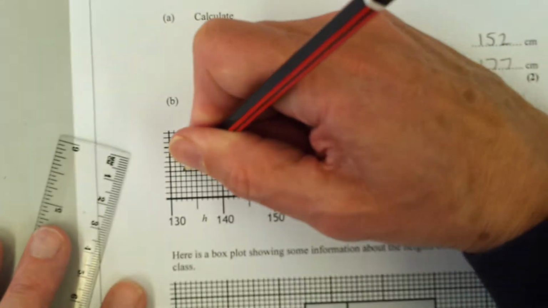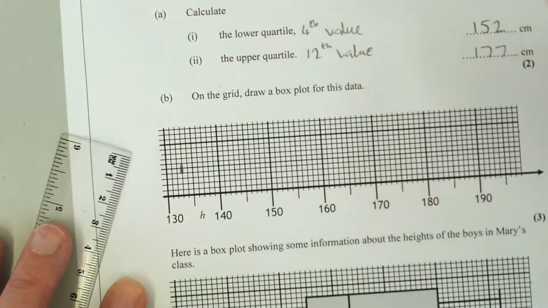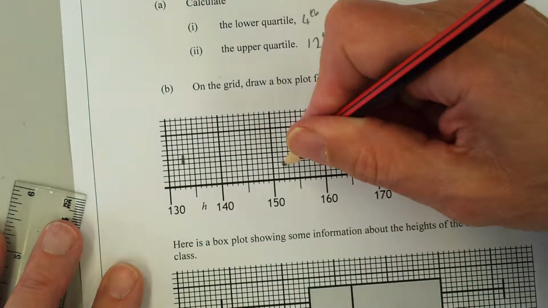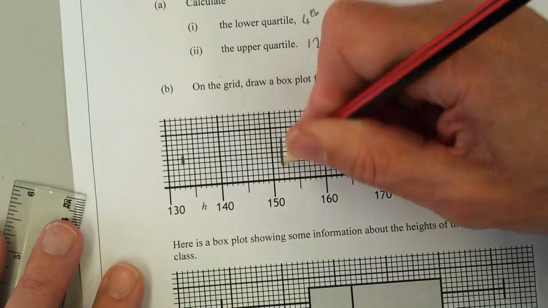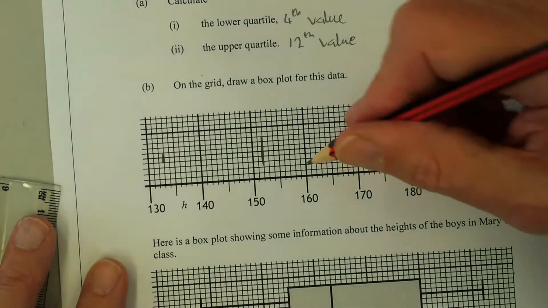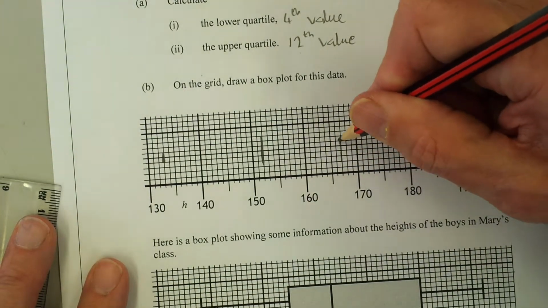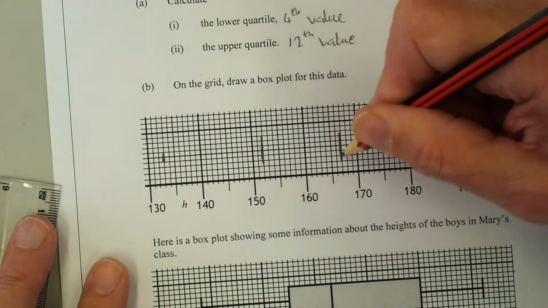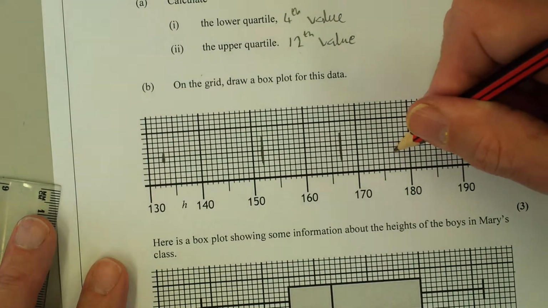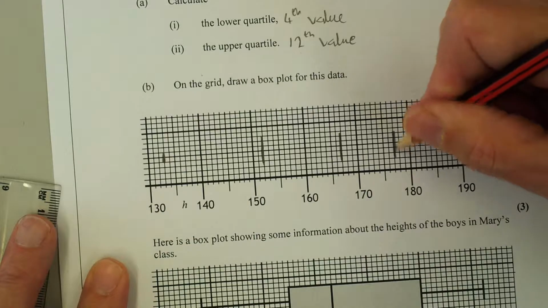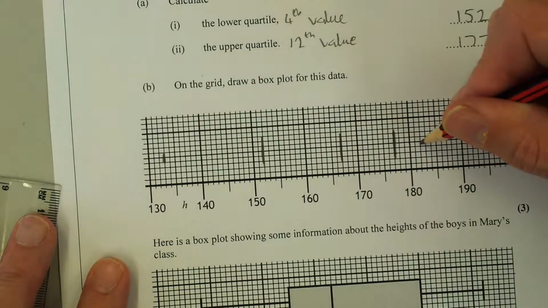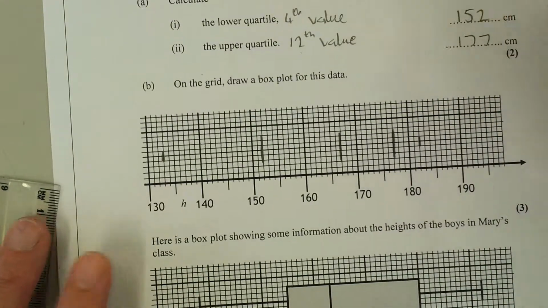So 132, put a small mark there. 152 is the lower quartile, put a mark there. Median, we worked out earlier on, is 167. Put that a bit bigger. The upper quartile is 177, just there, and the biggest value, the biggest height is 182, which goes there.